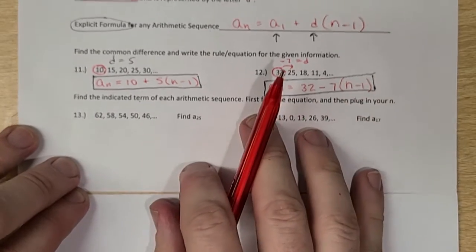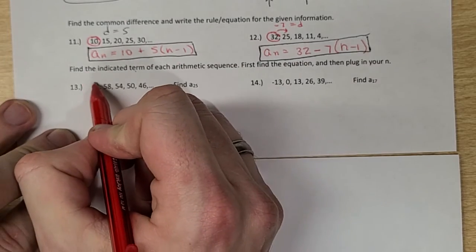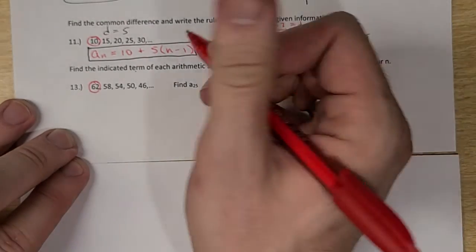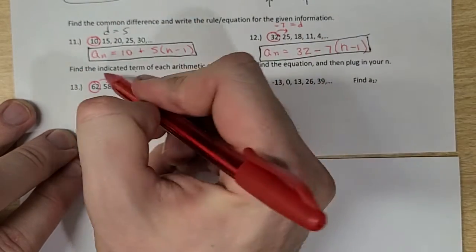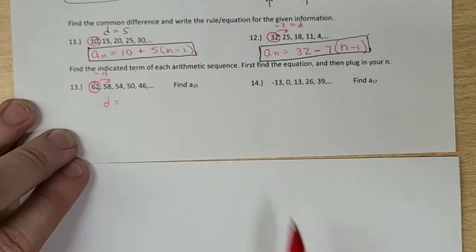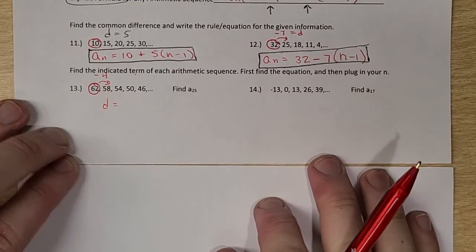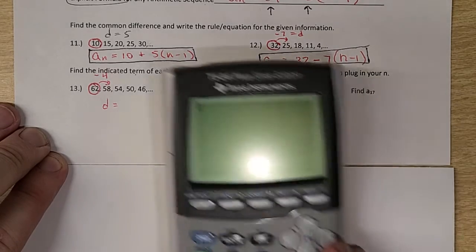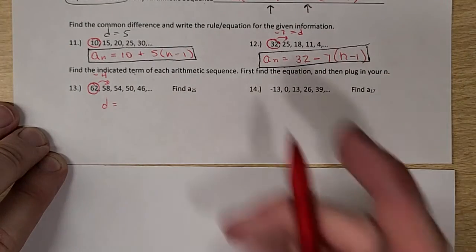I need my first term and my common difference. I have my first term, that's 62. And it looks like my common difference, to get from one term to the next, is subtracting 4. 62 minus 4 is 58. Made it a little bit more clear there, okay? Or again, if you have a calculator, you could punch in 58 minus 62, and it comes up with a negative 4. Still the same thing.